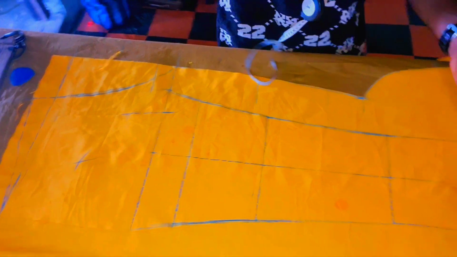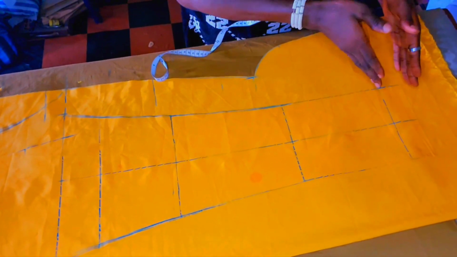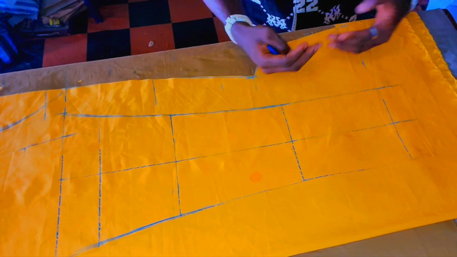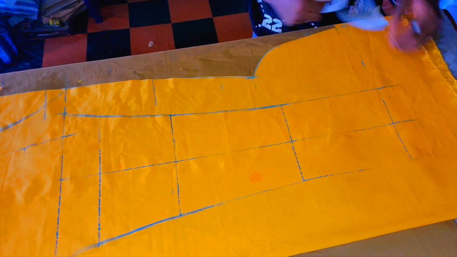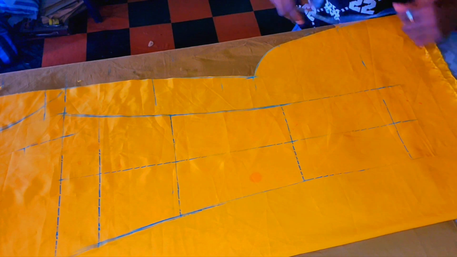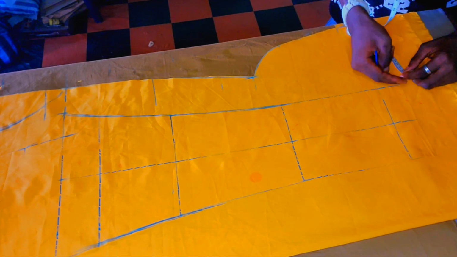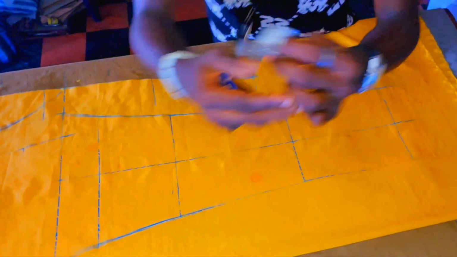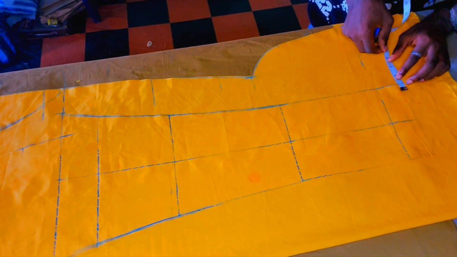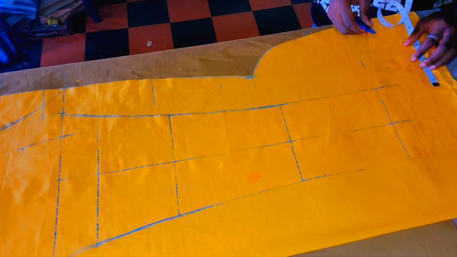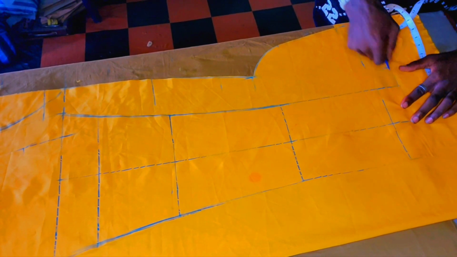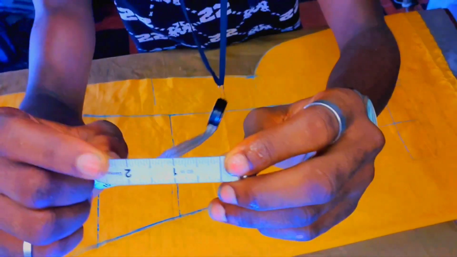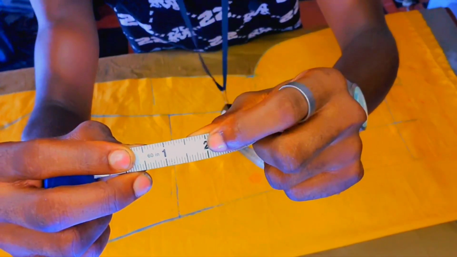Now on this side, on the ankle area, we are going to extend and give 2 inches allowance. Now this is where the pant stops, right? So I'm going to add this allowance to this side, which is 2 inches. So I'm adding 2 inches to this side. On the side, same 2 inches. Same 2 inches.